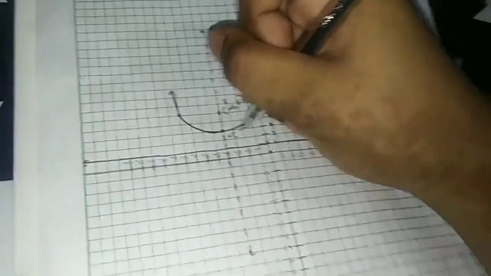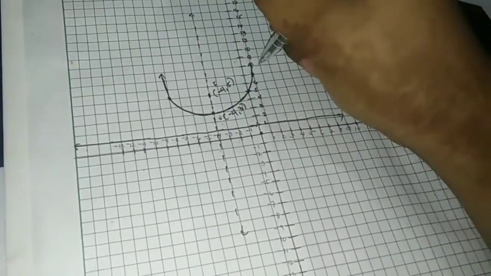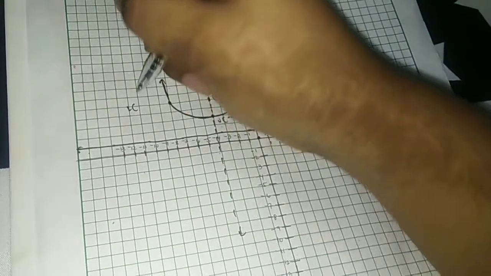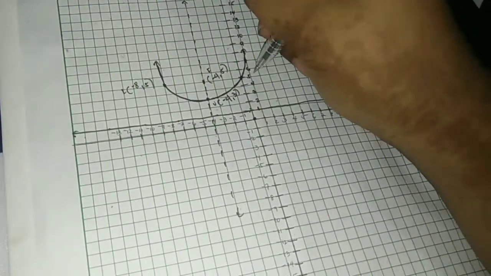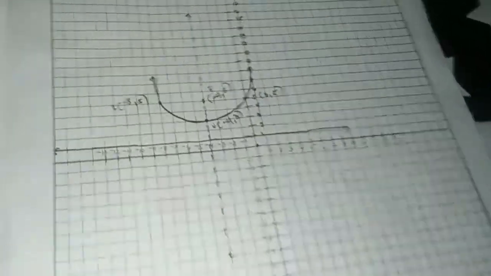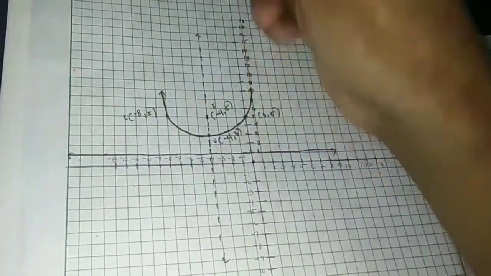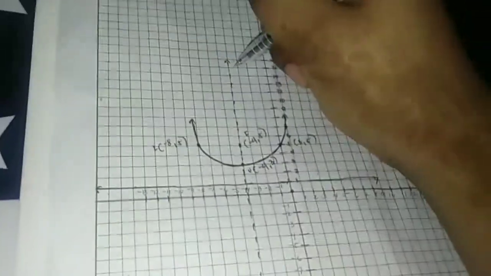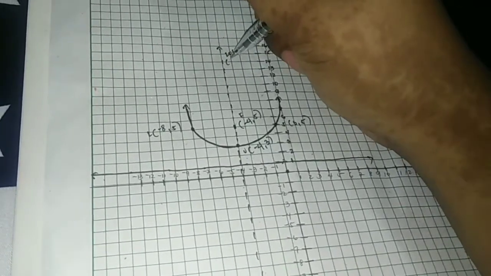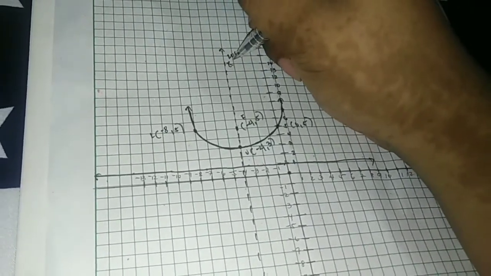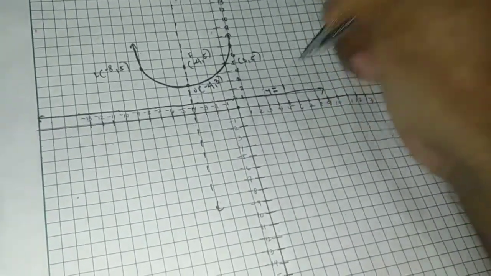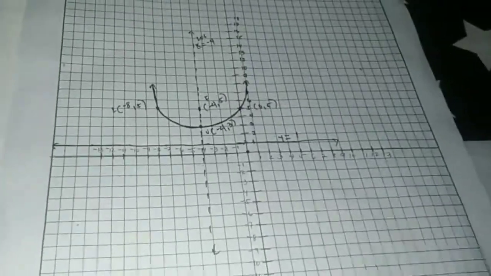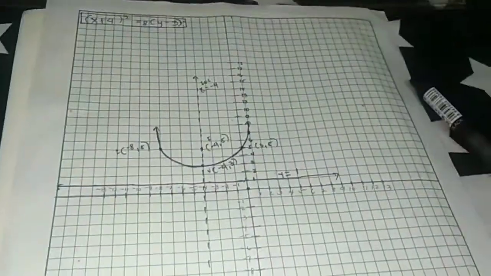Ating vertex ay negative 4 and 3. Ating left in which it is negative 8 and 5. Ang ating right ay 0 and 5. And ating line of symmetry is x is equals to negative 4, and ang ating directrix for y is equals to 1. Here is the parabola. Yung binuo natin.